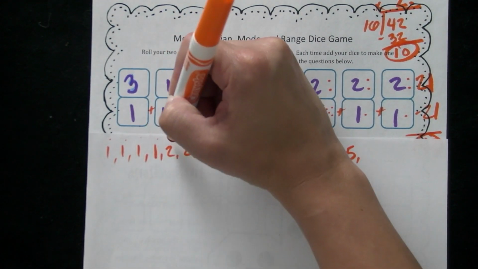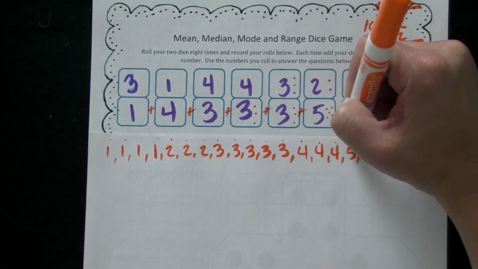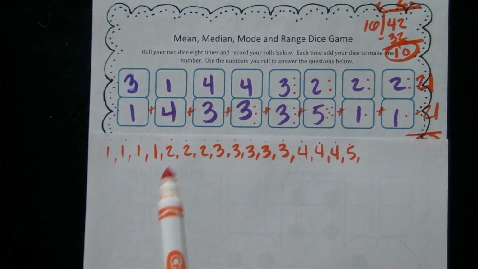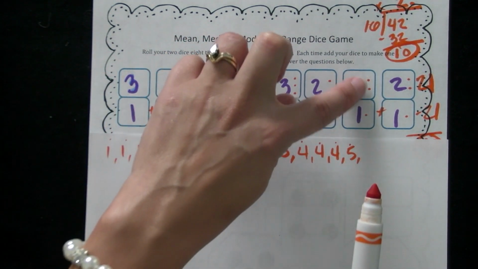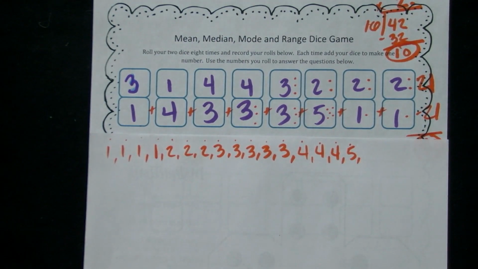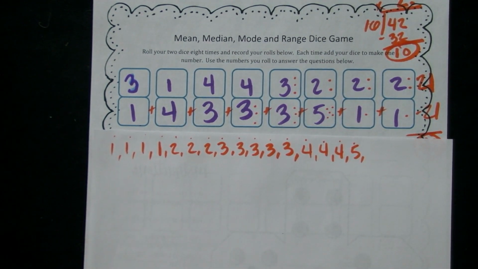1, 2, 3, 4, 5, 6, 7, 8, 9, 10, 11, 12, 13, 14, 15, 16. Wait, did I have 18? Okay, I'm sorry, we had 16. So the numbers up here do match my numbers down here. So now I need to find out what is my median.